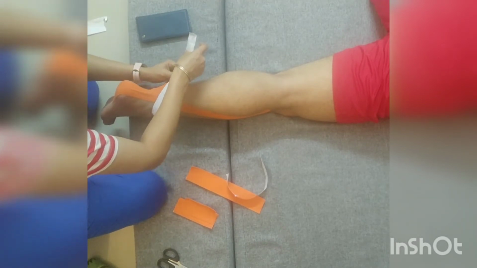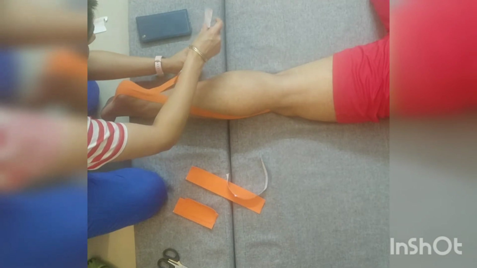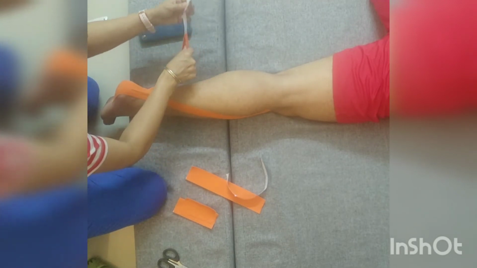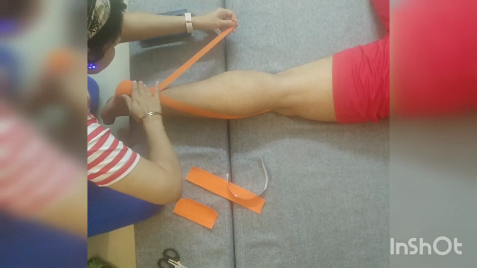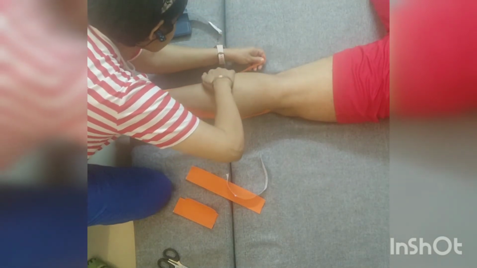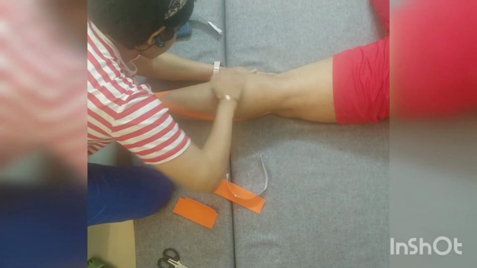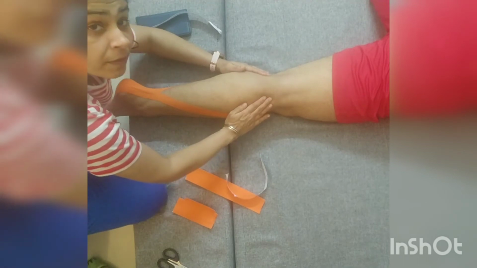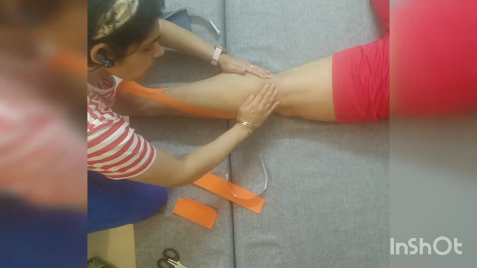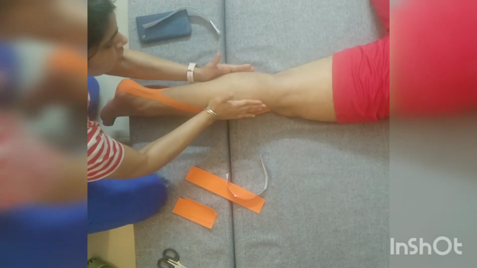Now we take another strip, just pull it apart and slowly remove it. Just hold the tip and stick it. Take it to the other corner of your calf like this. So it will go like this. All right. So it is going this way to intact your calf.